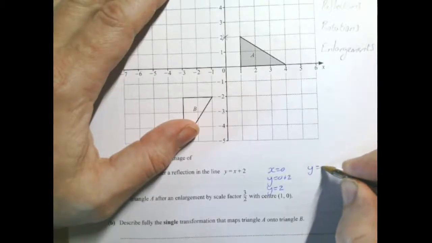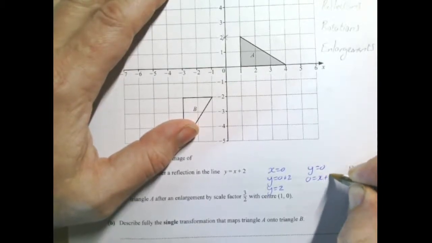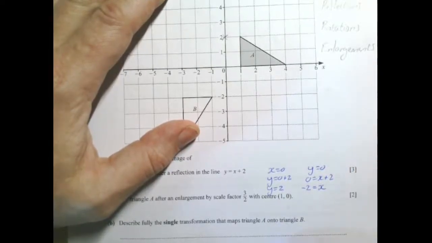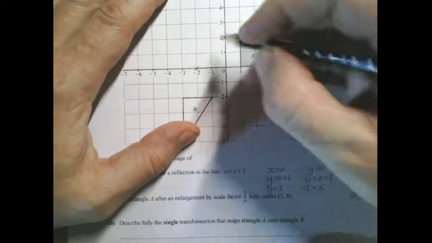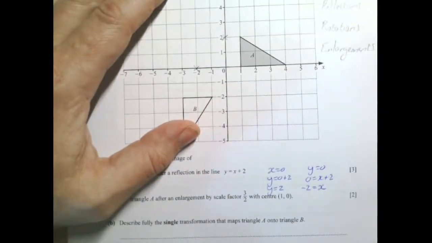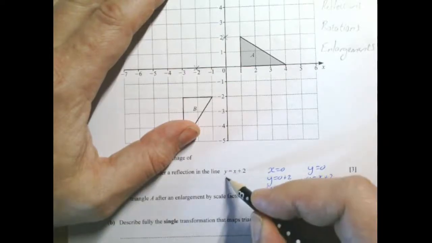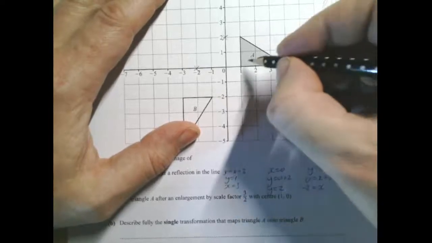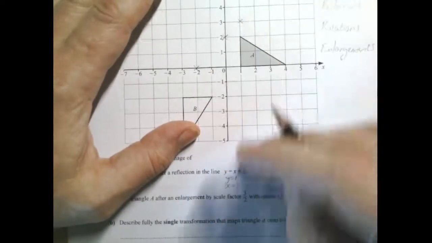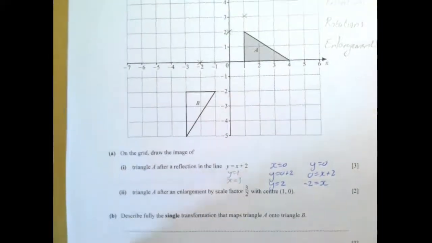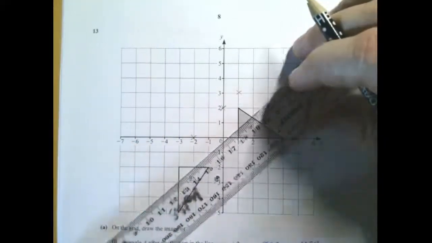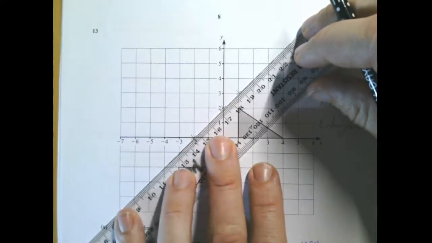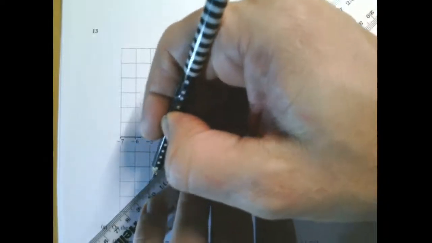If we make the y 0, we get 0 equals x plus 2. Move the 2 to the other side, so minus 2. That means it will go through minus 2 on the x-axis. Or we can put any other point in there. If we make y 1, then 1 equals x plus 2, so x is minus 1. There's another point. See, I've got now 3 points. Straight line. So that will be the line that this shape needs to be reflected in. So draw that clearly on your grid.